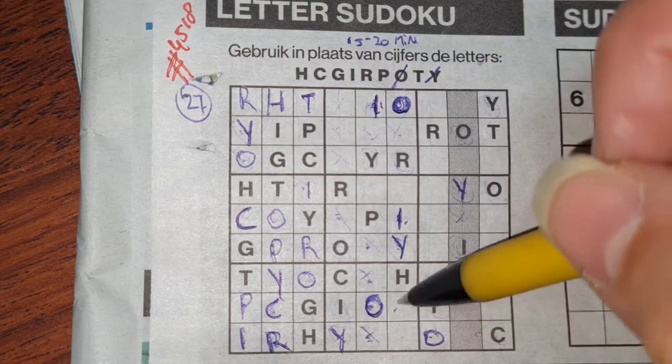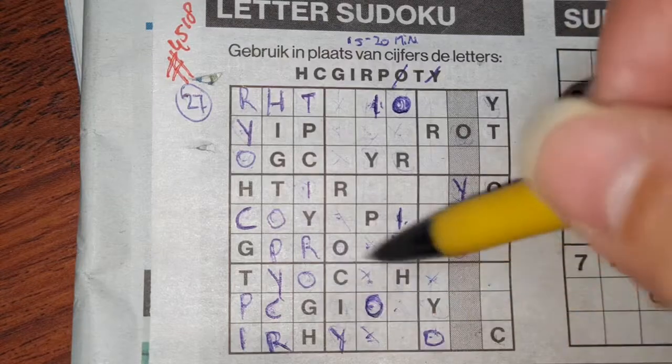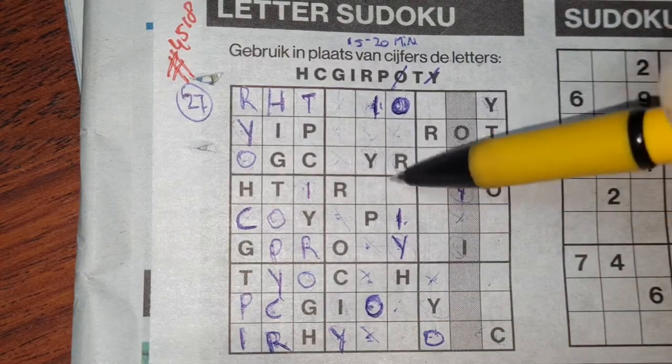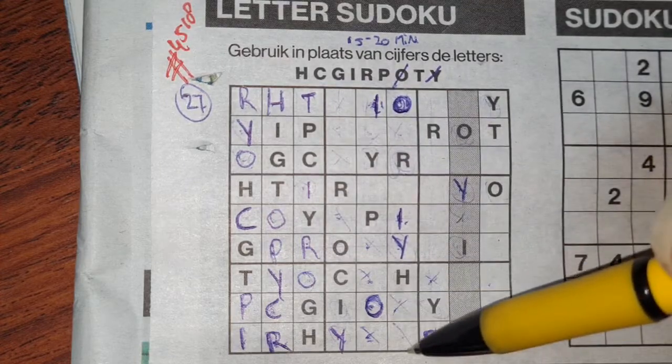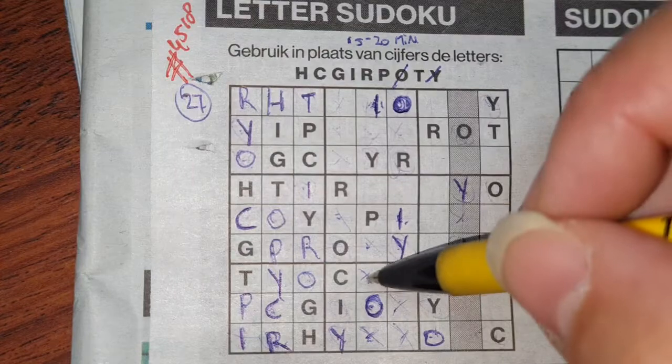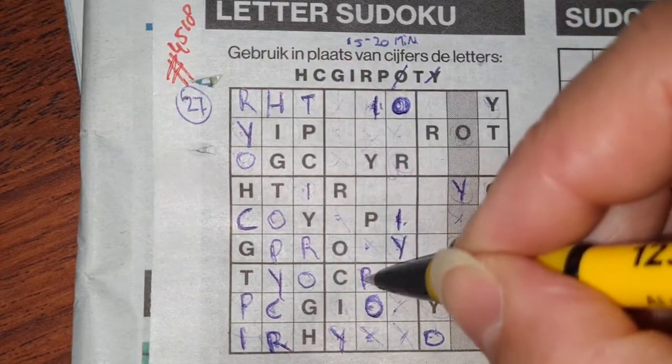3, 1, 2, 3, 4 missing letters in this big square. One of the missing letters is an R. We have an R in this column, so no R in these 2 boxes here, and an R in this row, so no R in those 2 boxes. So 1 box left for the R should be there.